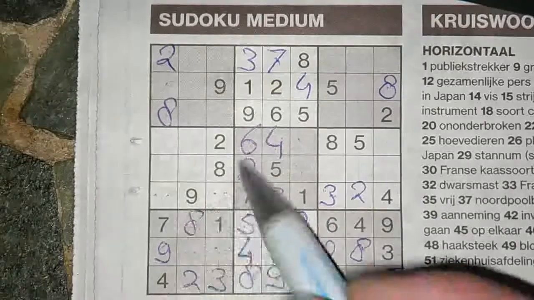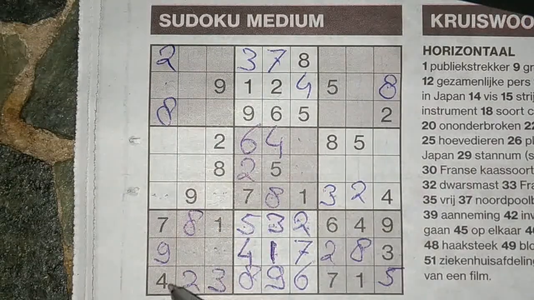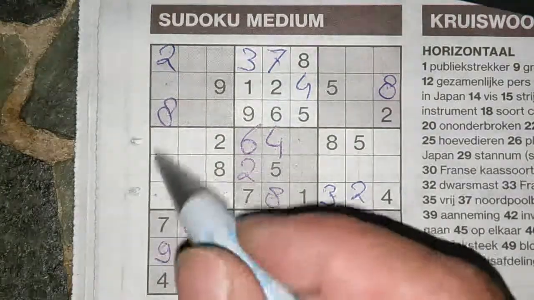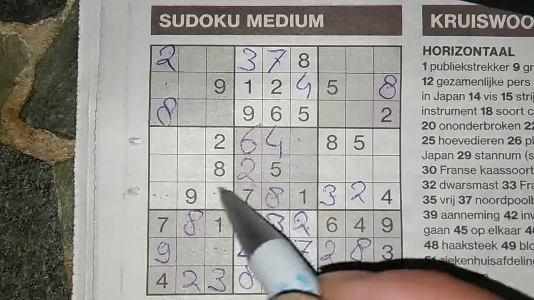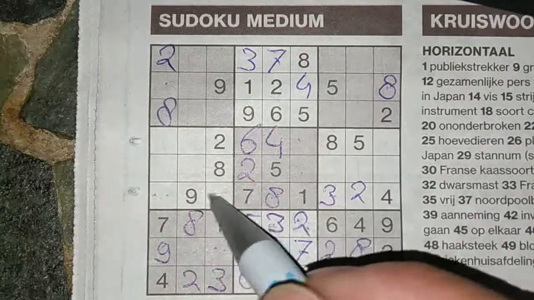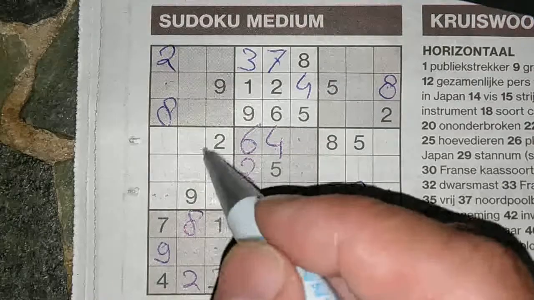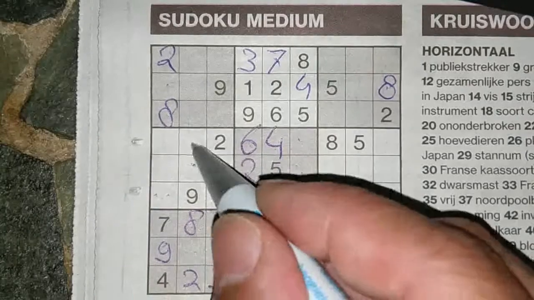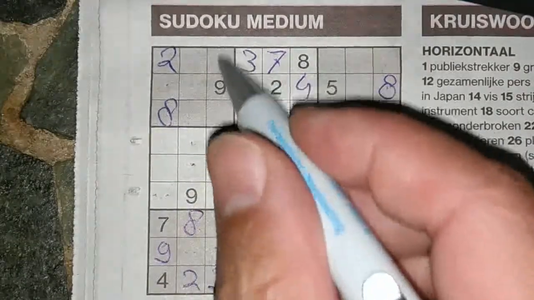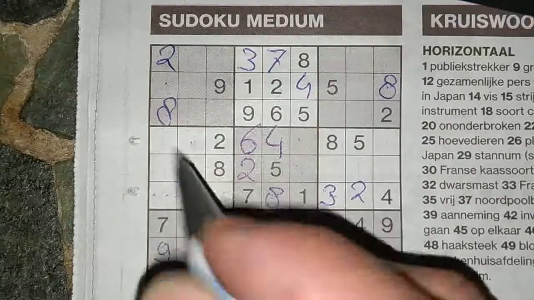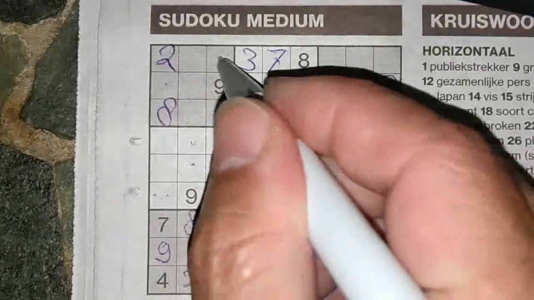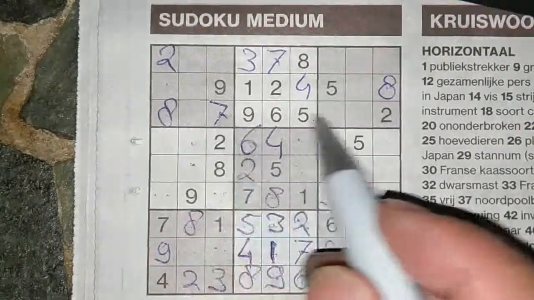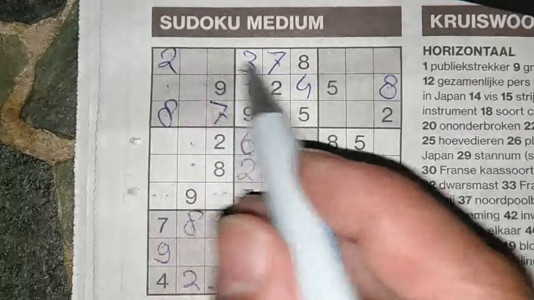I see in this box one of the missing numbers is a 7. I see here a 7, so no 7 in these 3 boxes. I see here 7, so no 7 in these 2 boxes. The only 2 places for 7 should be here or there. So we have a 7 in this column, 7 in this column. So the last of the third column, the only 2 places for 7 should be here or there. But I see here 7, so no 7 there. 7 must be here. 7 in the third row, 7 in the first row.